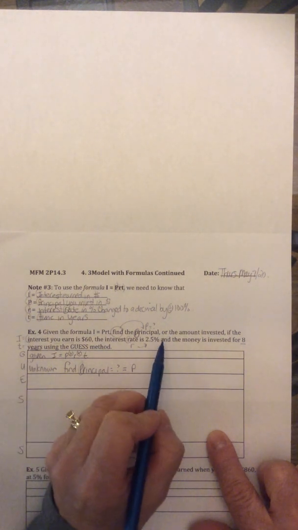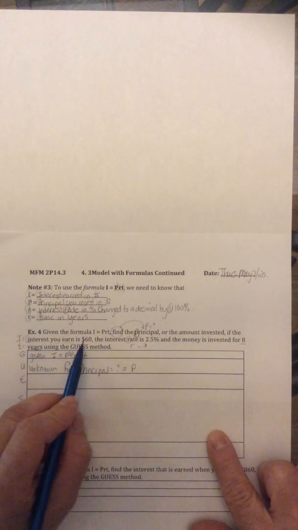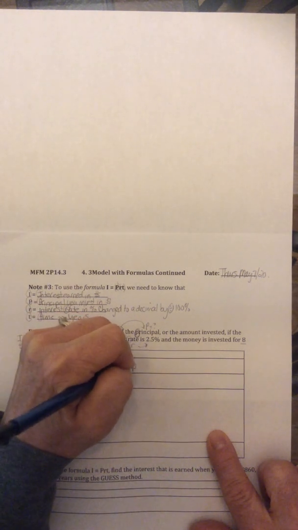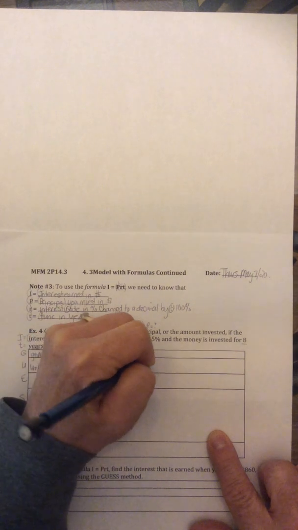Okay, so we need to know what that value is, but we know that it's the P letter that we're finding. We could also call it the amount invested. If the interest you earn is $60, so they're giving you that information. So the interest earned is equal to $60, okay?